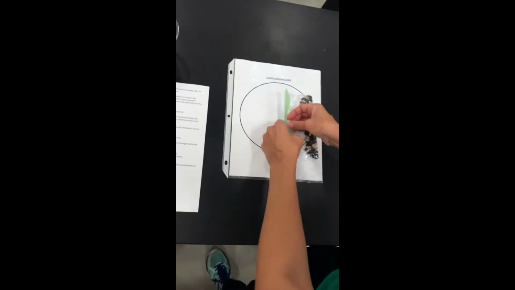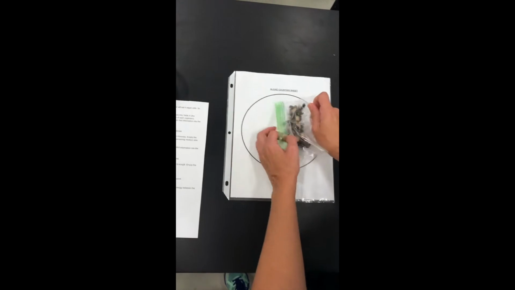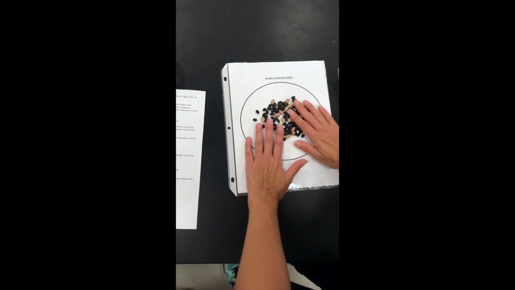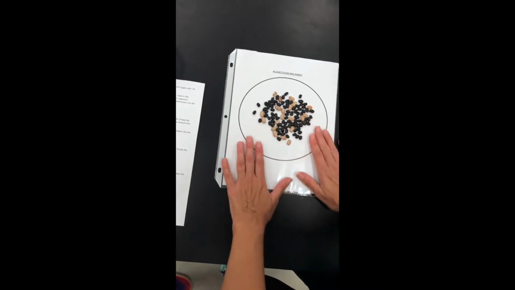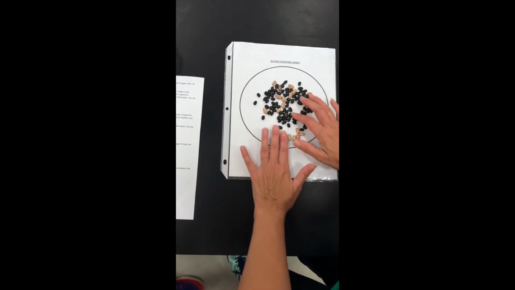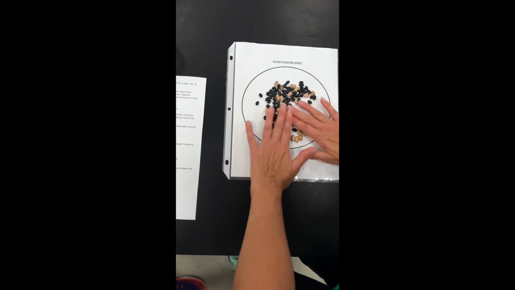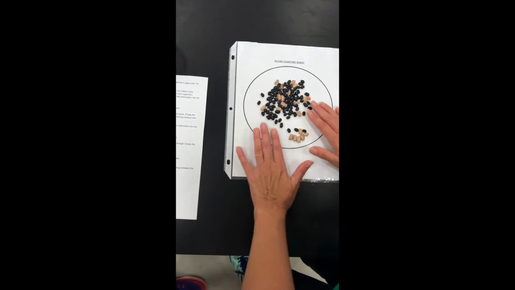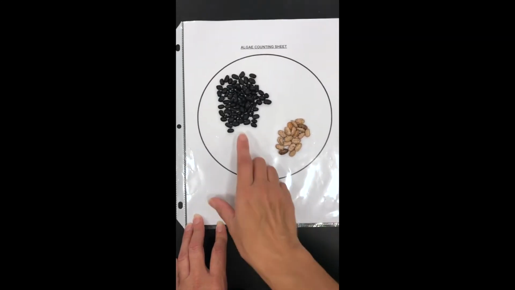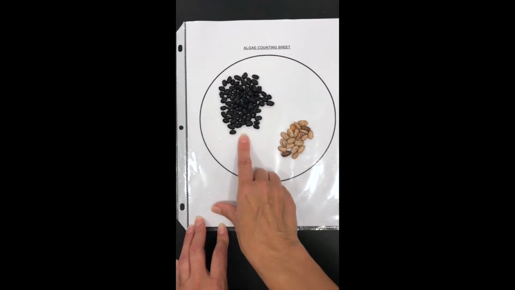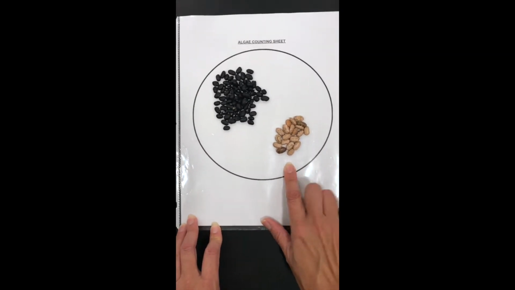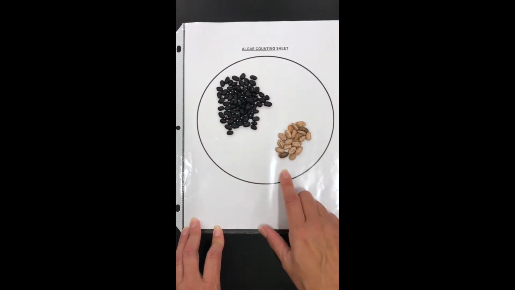So what you're going to do is you'll empty your beans into the circle very carefully. You don't want them to spill all over the place. And you are going to go ahead and separate out the white beans, and just make sure that there are 20 white beans, and separate out the black beans and make sure that there are 80 black beans. Okay, so we've done that, and we've counted to make sure that there's 80 black beans and there's 20 white beans. Okay, so all of these beans represent your algae cells.